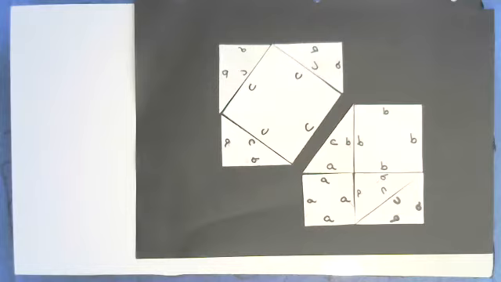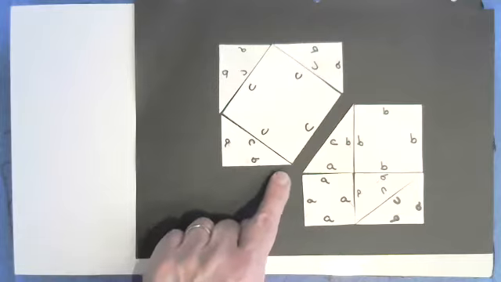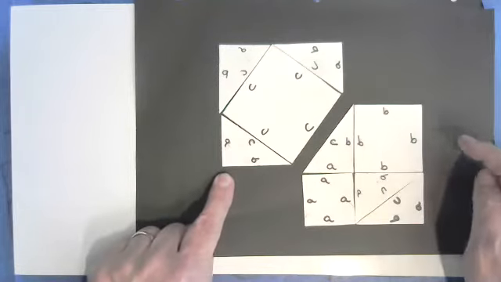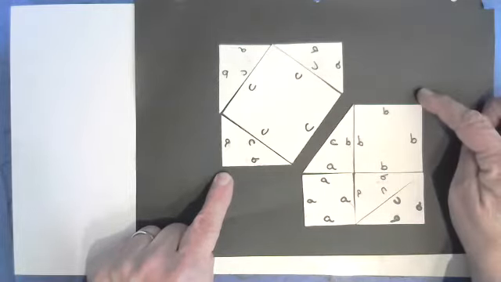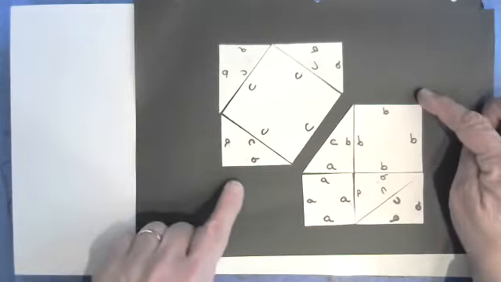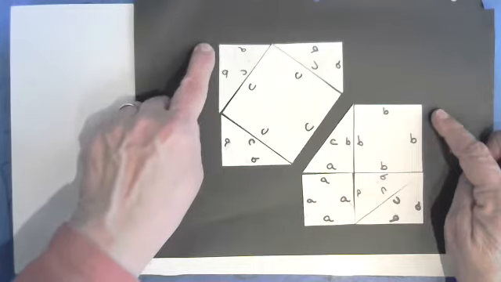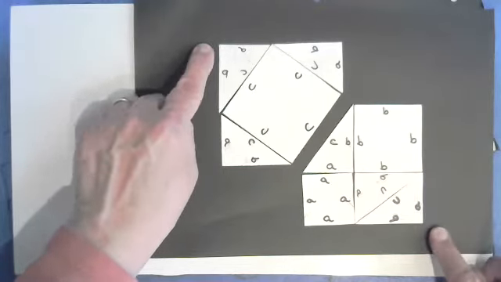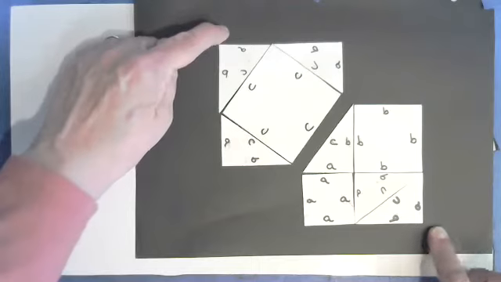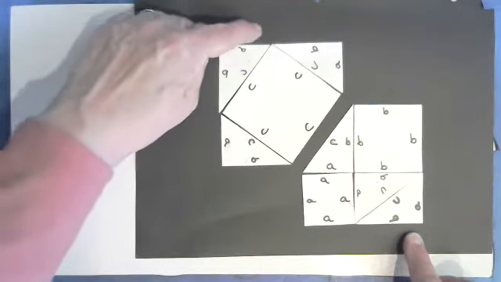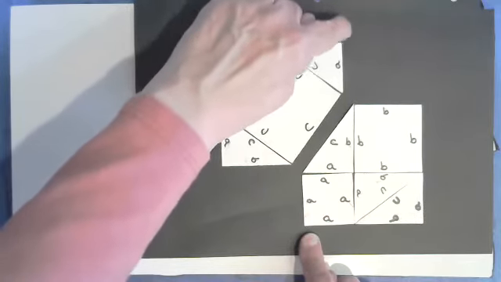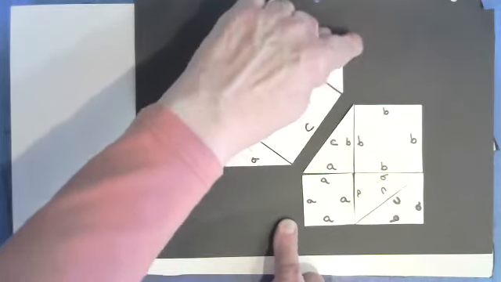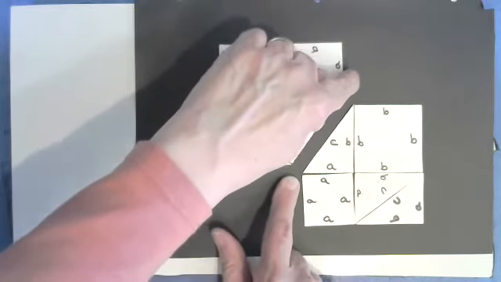Let's follow the edges. This length is B, and this length is B. This length, so we turn a right angle, this length is A plus B, and this length is A plus B. We turn a right corner, and this length is A plus B, and this length is A plus B. And we turn a right corner. This length is A, and this length is A.